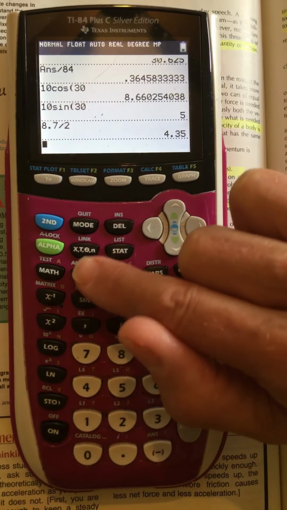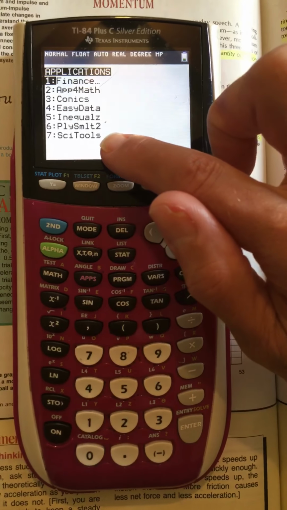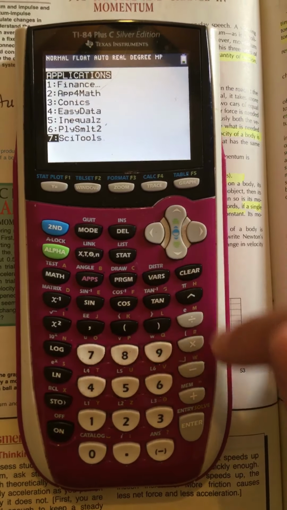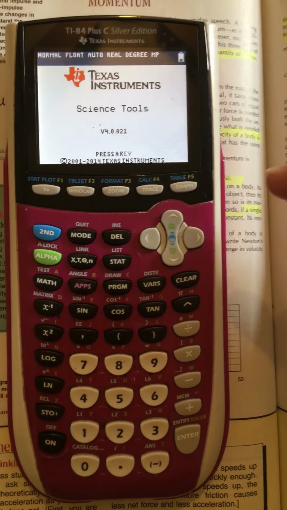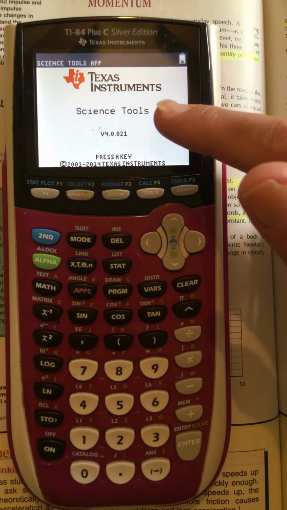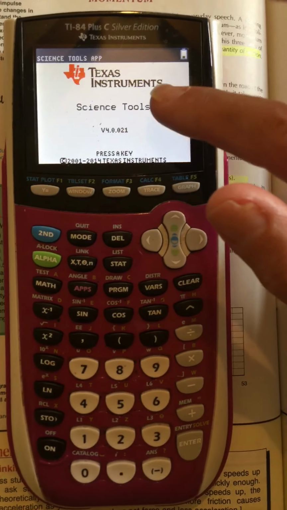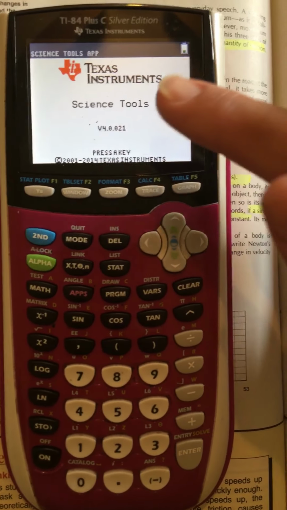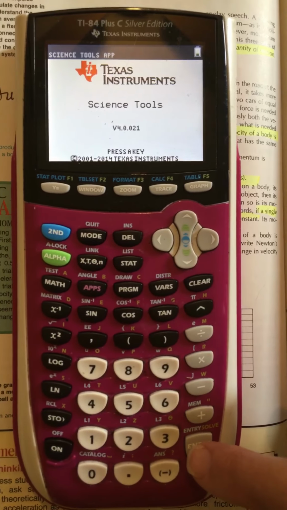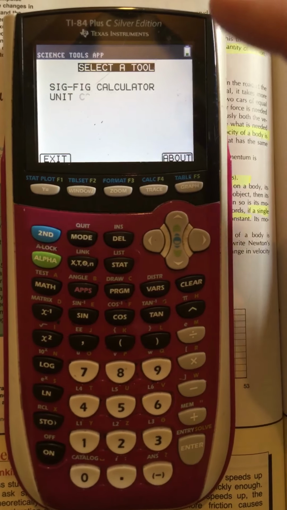You turn it on here, you push apps, and see that one that says SciTools, Science Tools? You go down to it or push 7. It is a Texas Instruments program, which means it wasn't written by like a professor or something. It's one from Texas Instruments that you can get. If you don't have it, you can download it from their website. So I'm going to push any key.